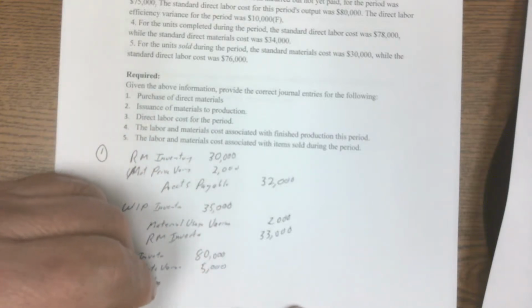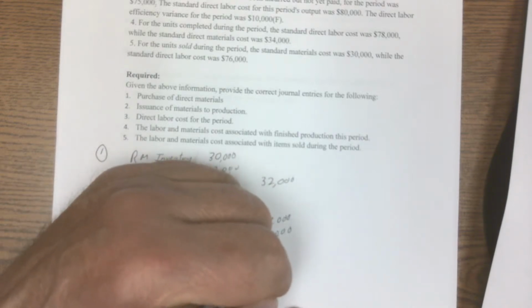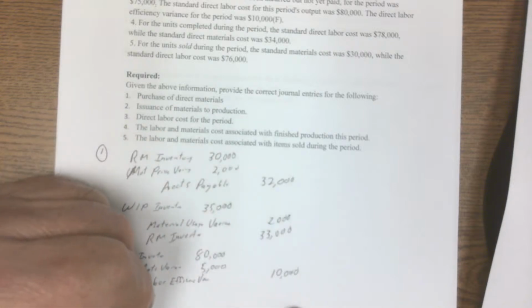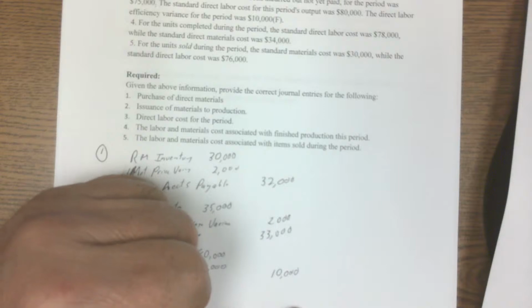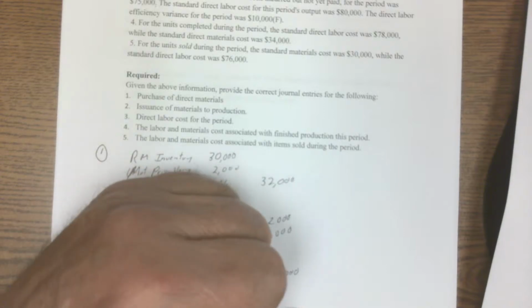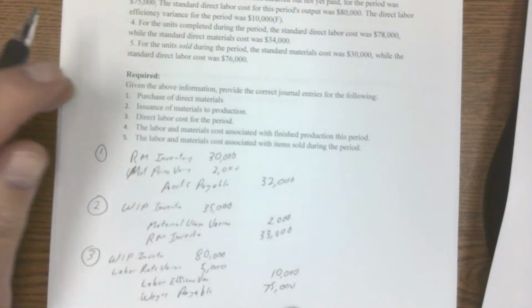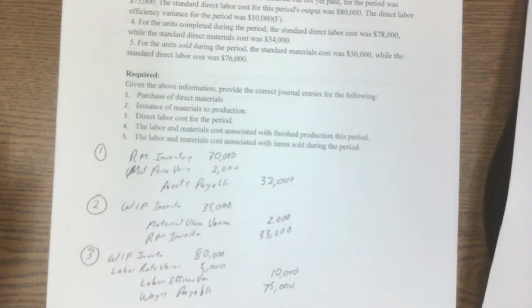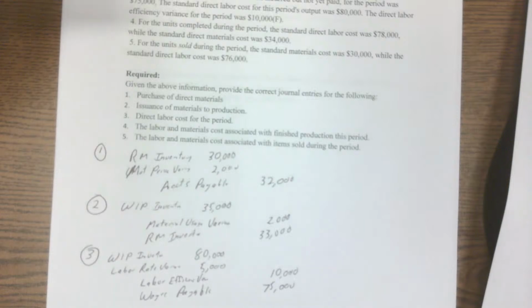We'll have the labor efficiency variance of 10,000, and then wages payable of 75,000. You can see we've got 85 here, 85 here, and so we balance and we're good. Go back up here to number 4.